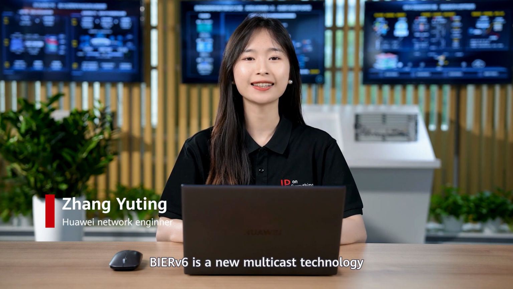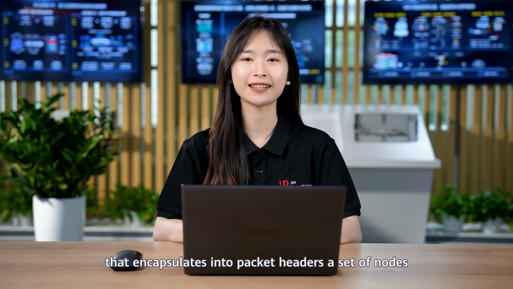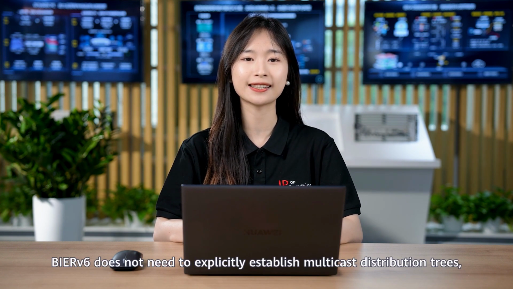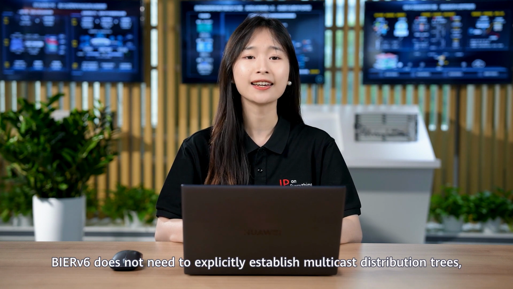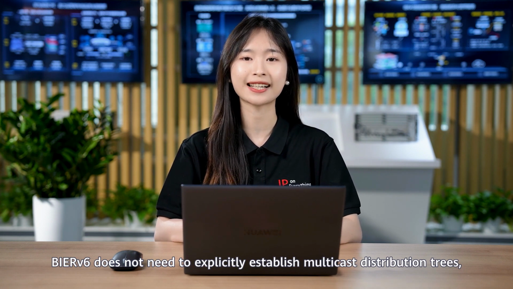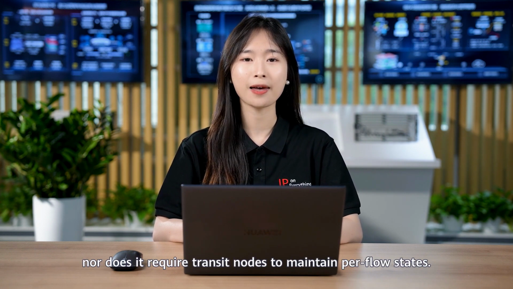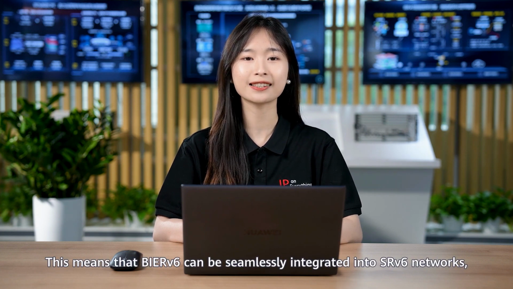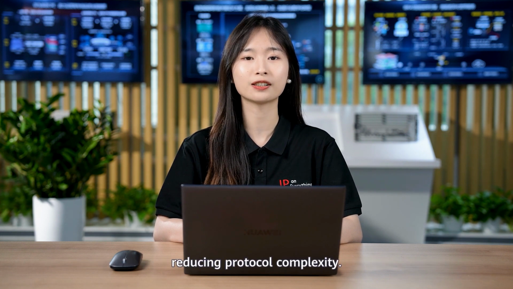BIERv6 is a new multicast technology that encapsulates into packet headers a set of nodes to which multicast packets are destined as a bit string. BIERv6 does not need to explicitly establish multicast distribution trees, nor does it require transit nodes to maintain per-flow states. This means that BIERv6 can be seamlessly integrated into SRv6 networks, reducing protocol complexity.